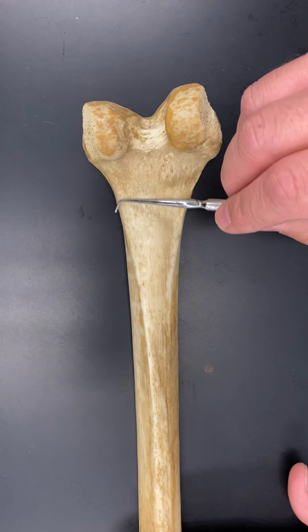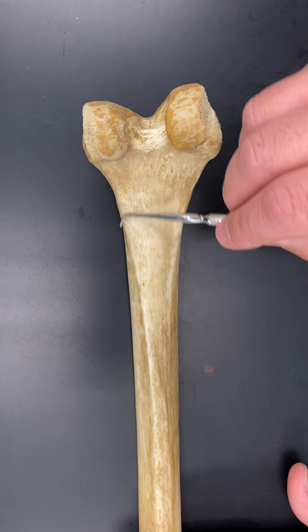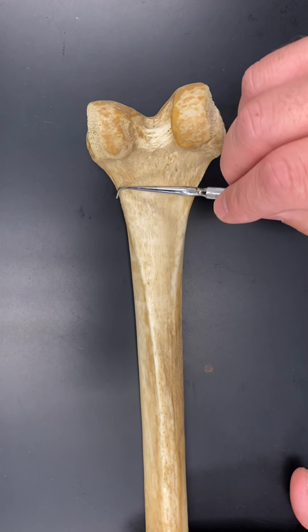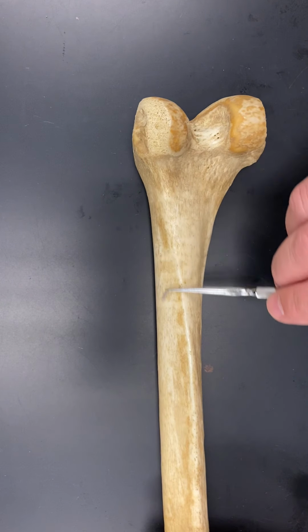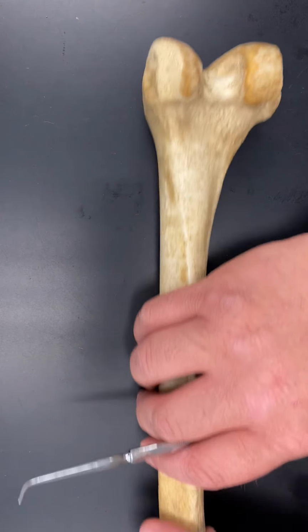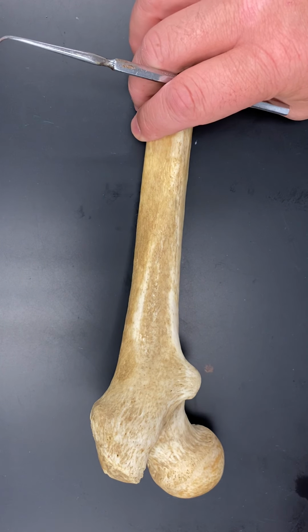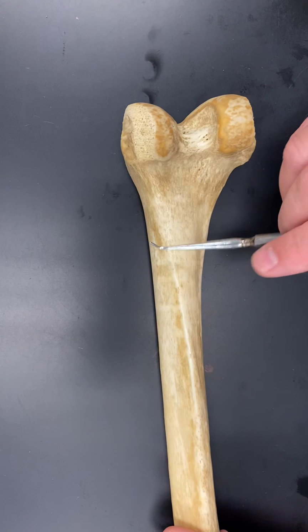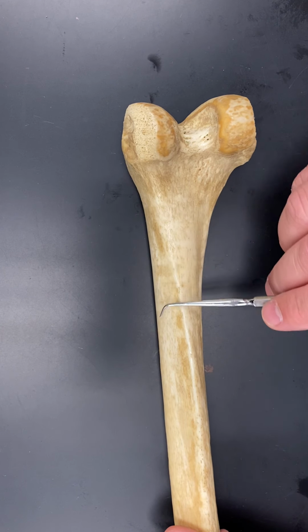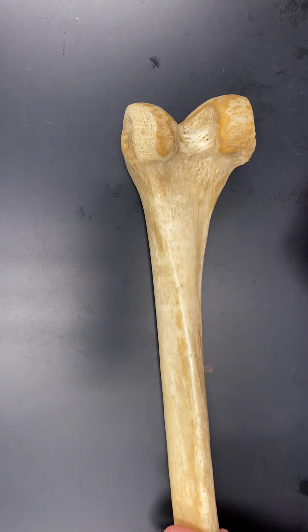So this is the ridge that is right here, the supracondylar ridge. It's going to run laterally. I know this is lateral because the head of the femur is pointed in the opposite direction, and it is right above the condyles, supracondylar ridge.